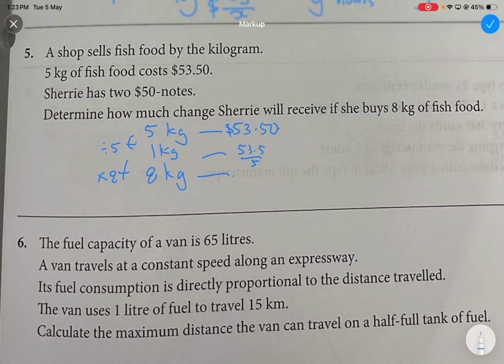After that, then I multiply by 8. $85.60.